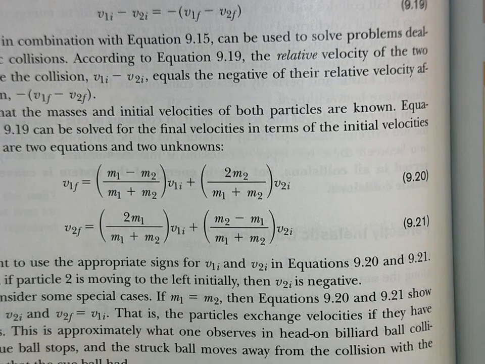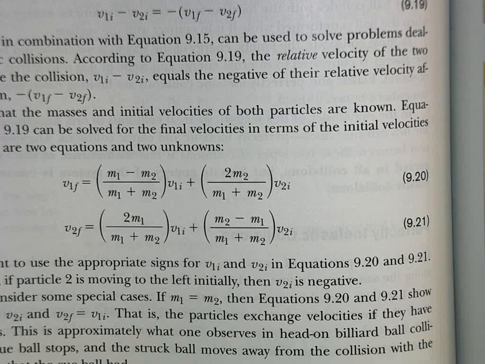Is it like the relationship between those two equations? You can rearrange it and you'll basically get that. So what if you want to know v1 final, in terms of the masses and the initial velocities? Let's say what your two unknowns are.